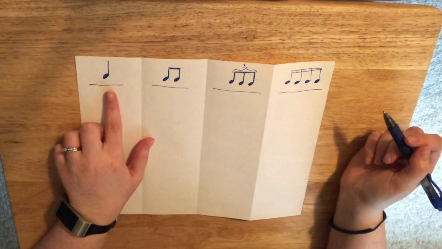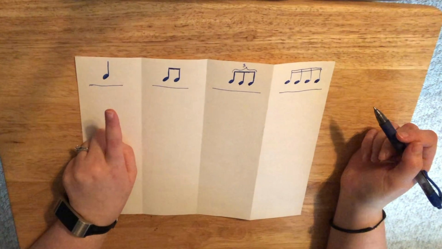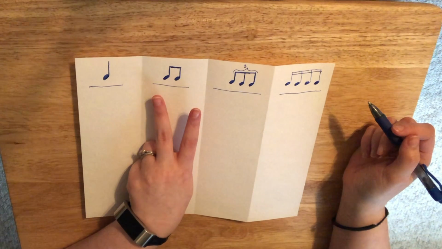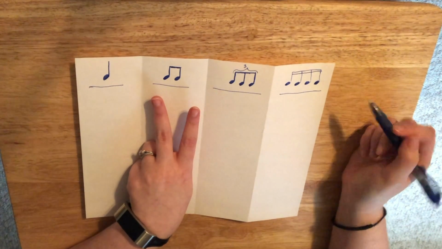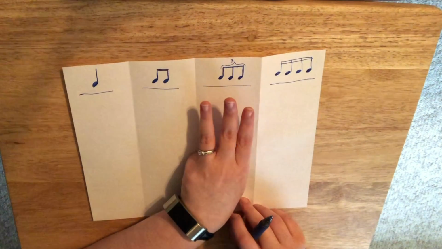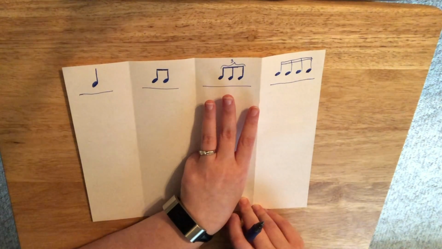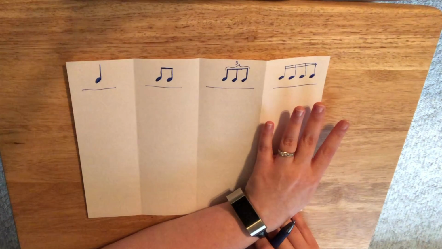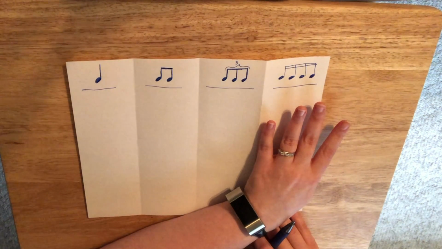I want you to remember, a quarter note gets 1 sound in 1 beat. An 1/8 note gets 2 sounds in 1 beat. A triplet gets 3 sounds in 1 beat. And a 16th note set gets 4 sounds in 1 beat.